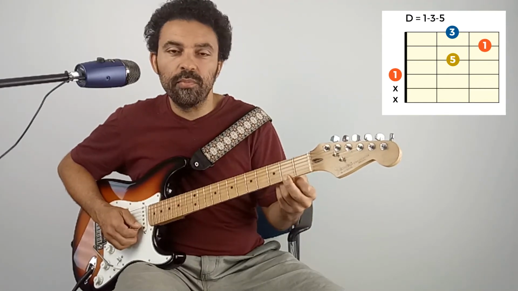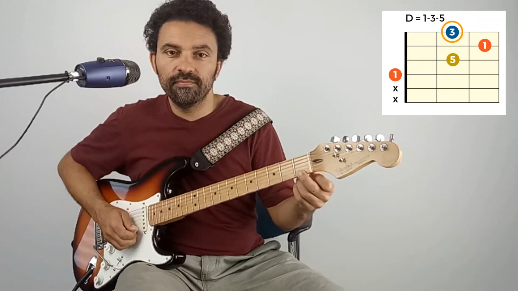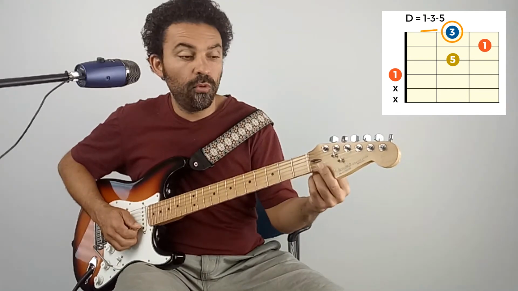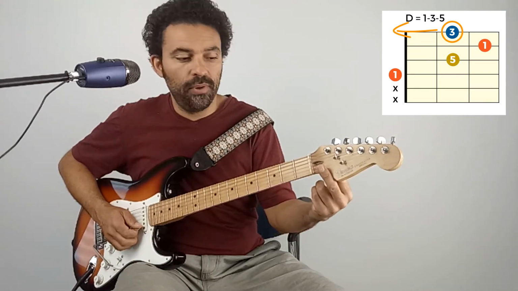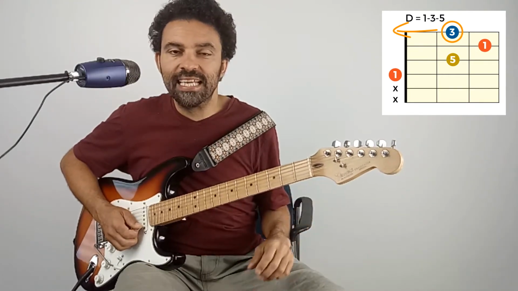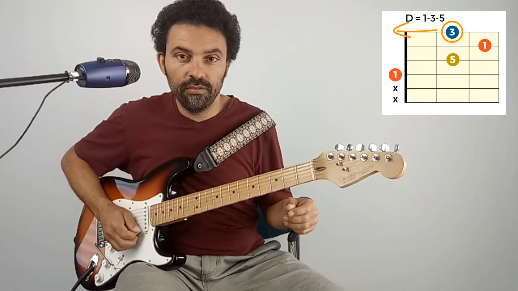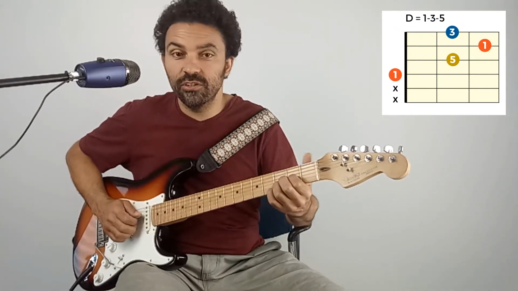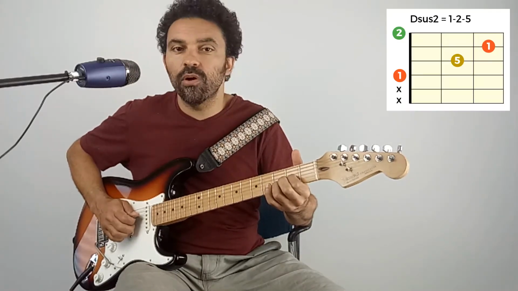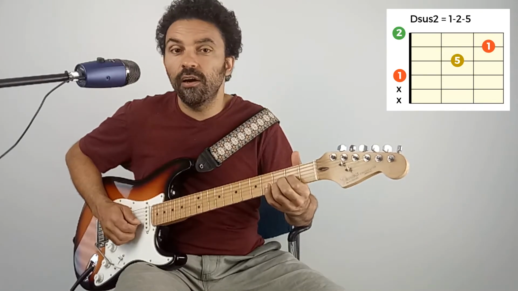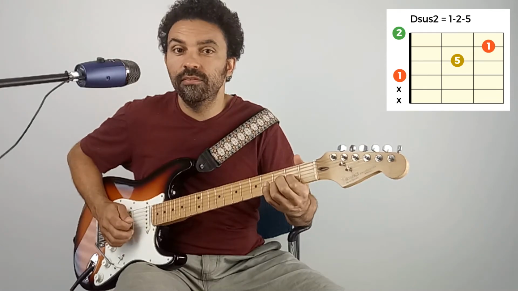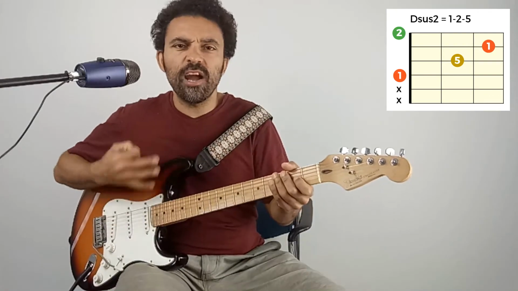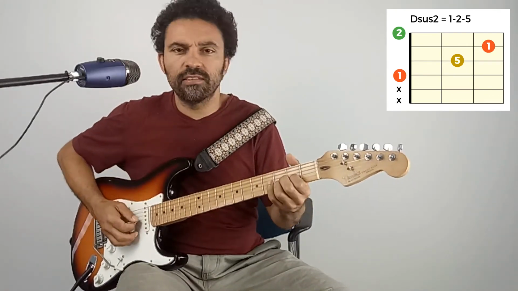Now, if we move our 3 down once to the 1st fret, we get a flat 3. If we move it down one more, as if there was a fret here, but there's no fret, so we're going to play the open string, that flat 3 becomes a 2. So that's the open E string. So to play a D sus2 chord is like this. We've got a 1, a 5, octave of the 1, and a 2. So those are very open sounding chords, the sus2 and the sus4.